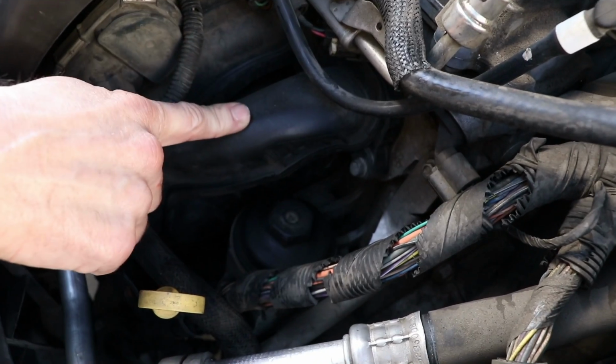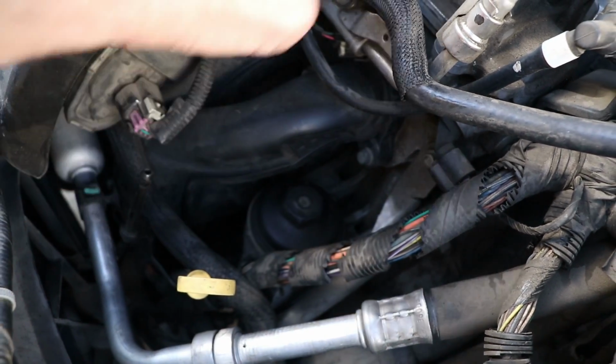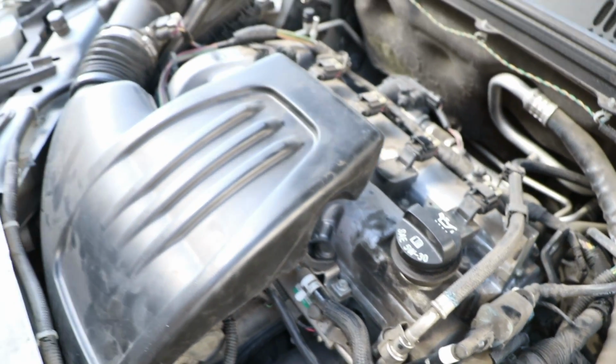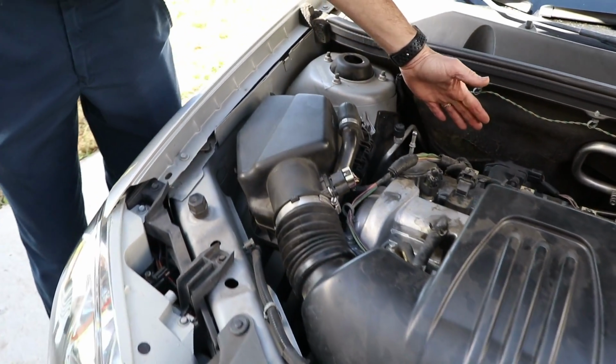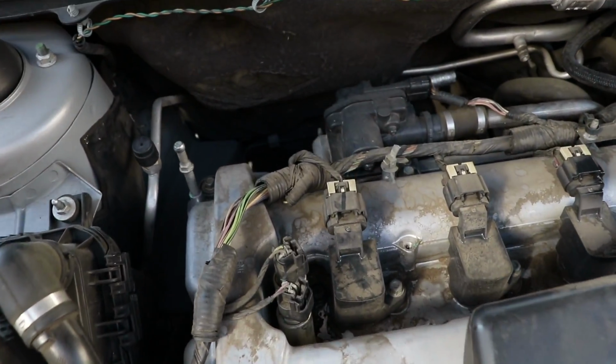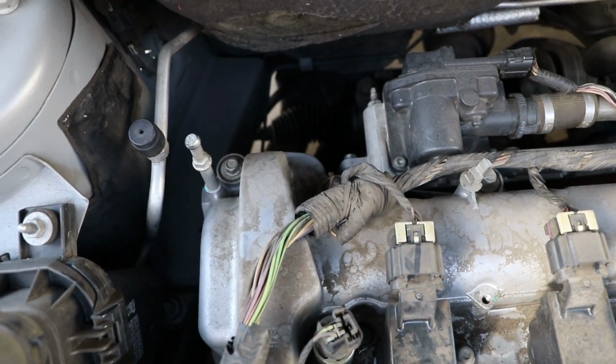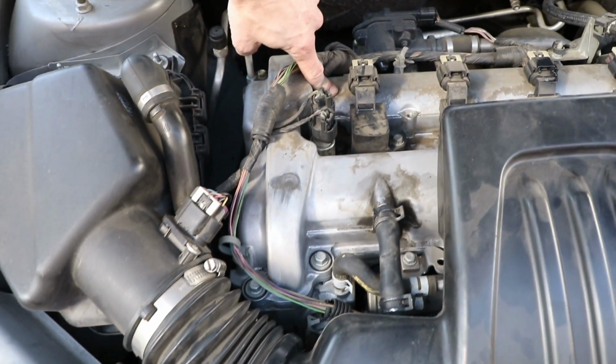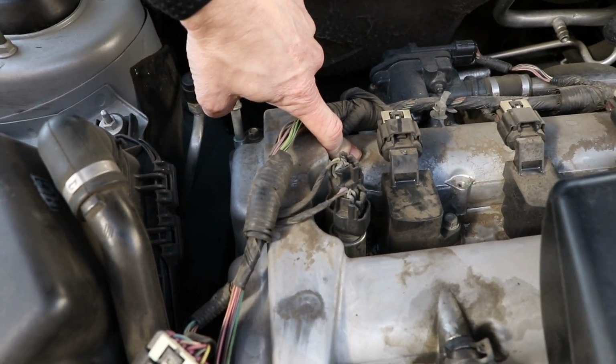So this right here is going to be your intake cam, and that's what our code is for. If you were to look on the back side, you'll see that's where the exhaust manifold is mounted, and that's how you're going to find out this right here is your exhaust cam.